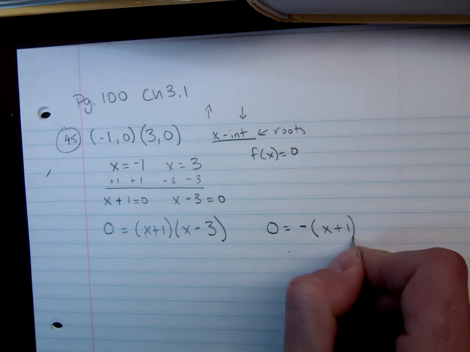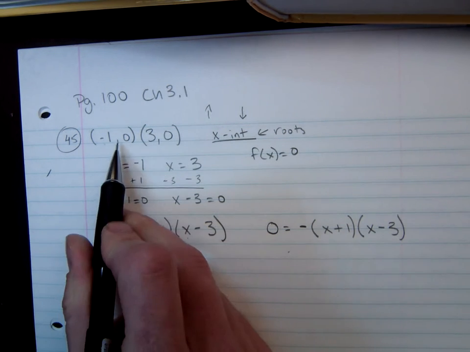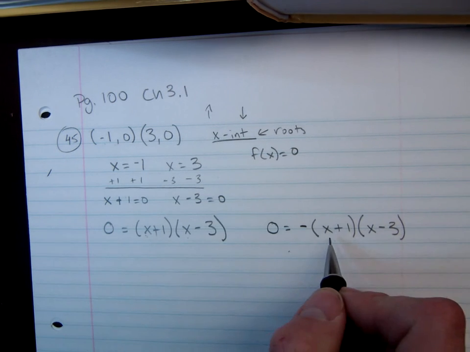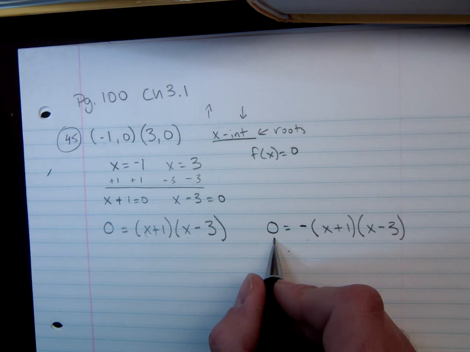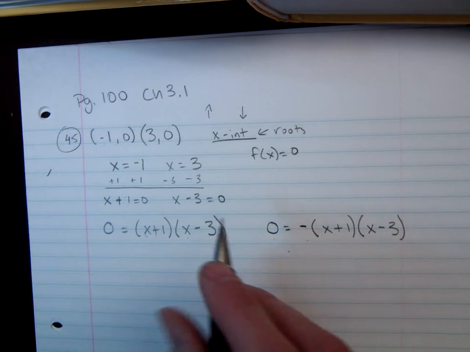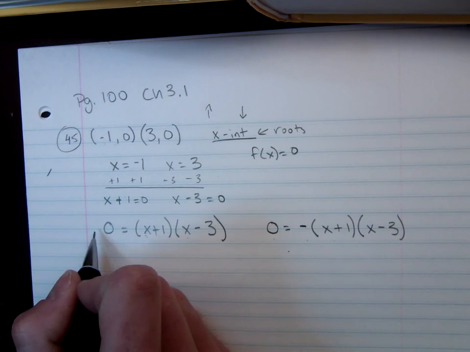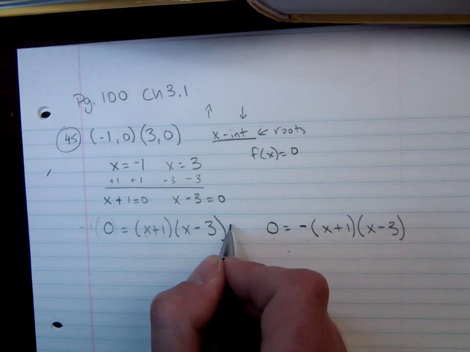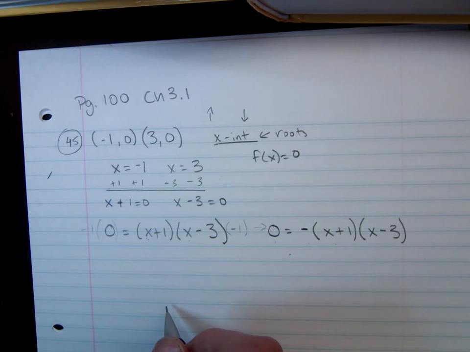Now, let's take a second to make sure that both of our roots would still have x-intercepts of -1, 0 and 3, 0. If we take a look at this, one of the steps we could do is multiply or divide both sides by a -1. That would eliminate this negative here, and we'd end up with this exact same problem. So another way of looking at it is if I multiply both sides of this by -1, then I would get this equation over here. So both equations are good.